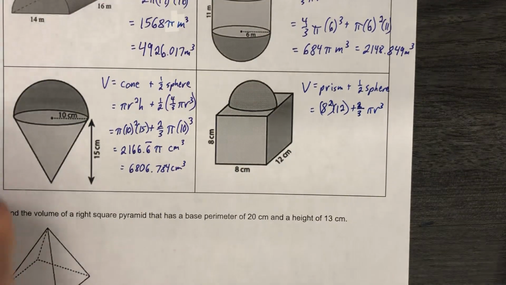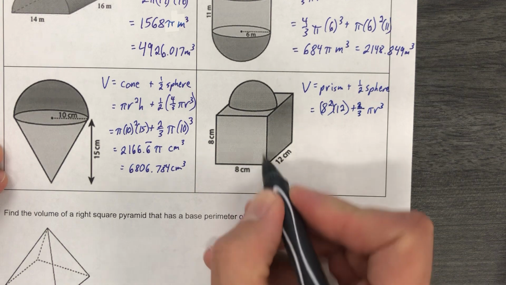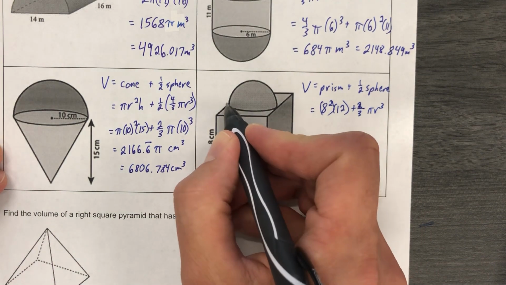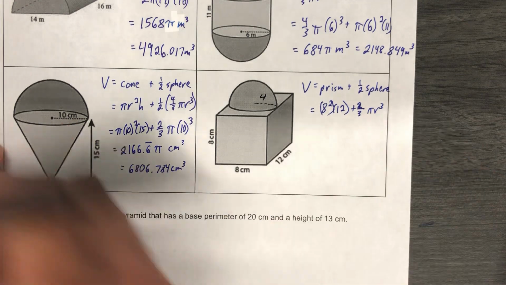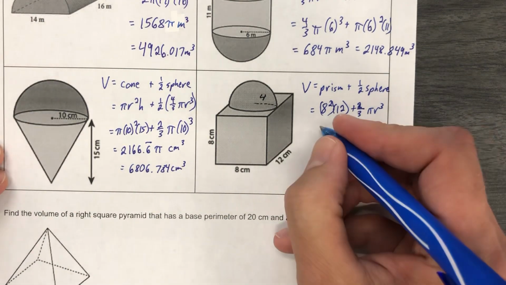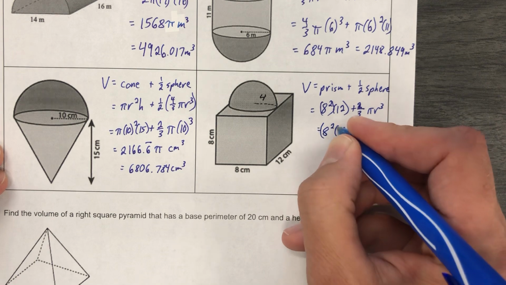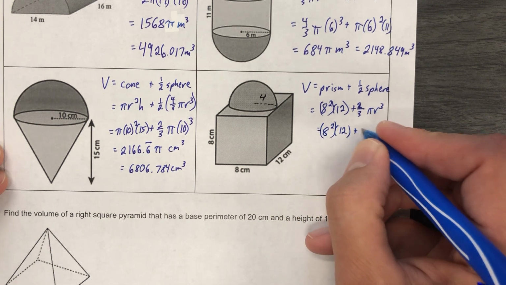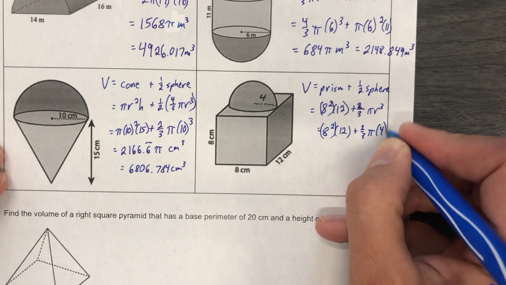And we actually don't know the radius until we stare at it cross-eyed for just a minute. If this distance across here is 8, then this distance across here is 8, which means that this distance right here must be half of 8, which is 4. So we have 8 squared times 12, keep parenthesizing backwards, plus 2/3 pi times 4 cubed.